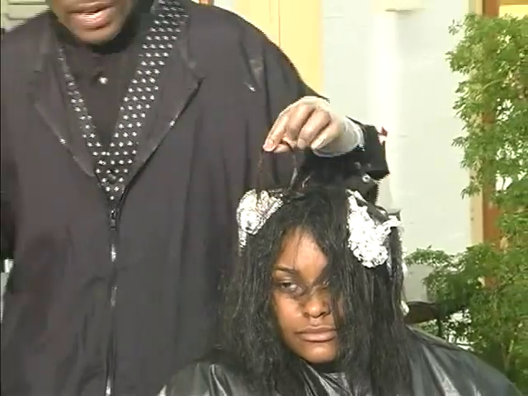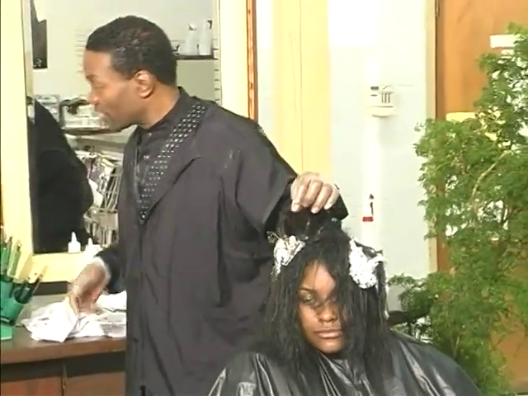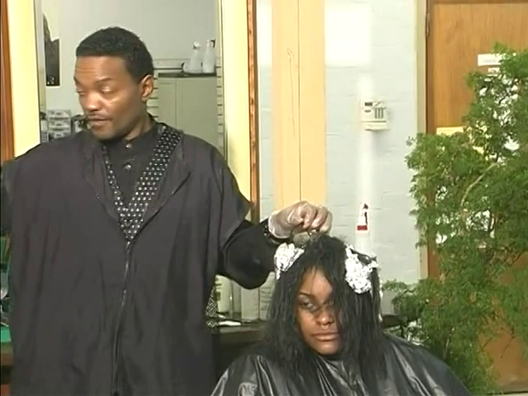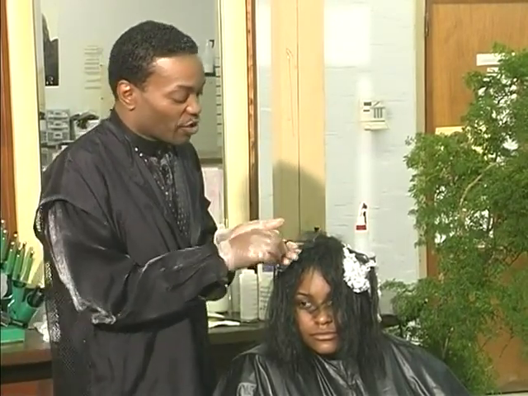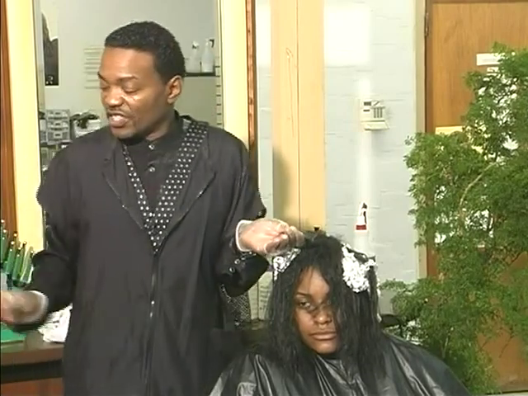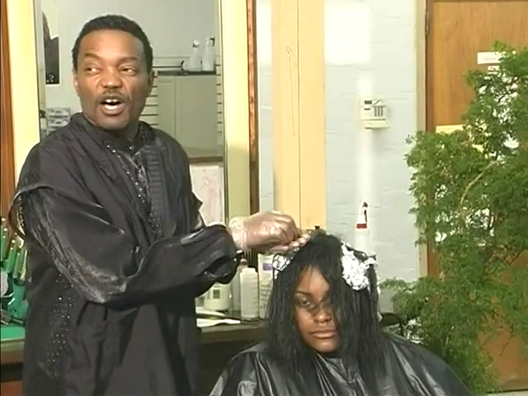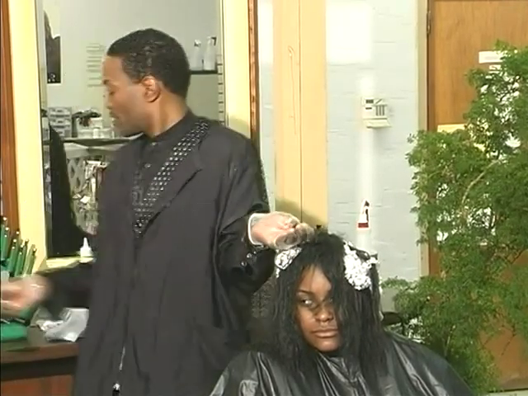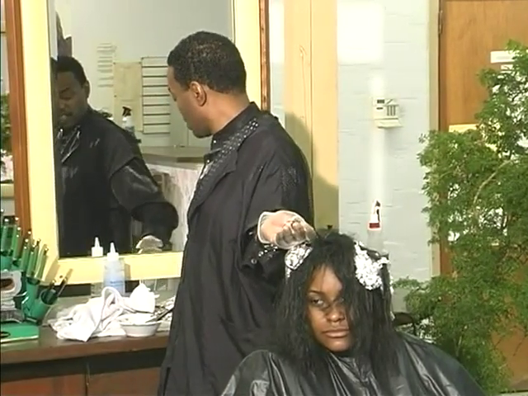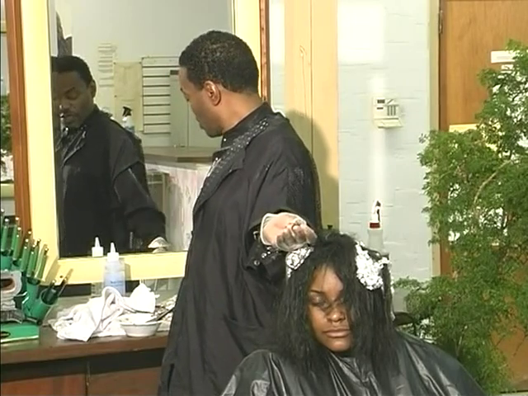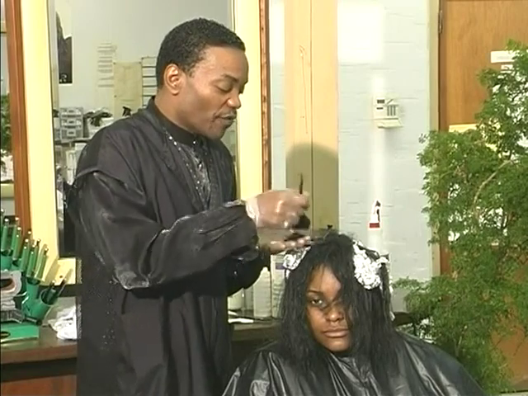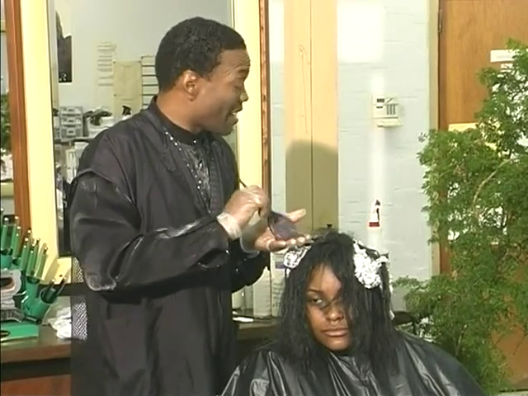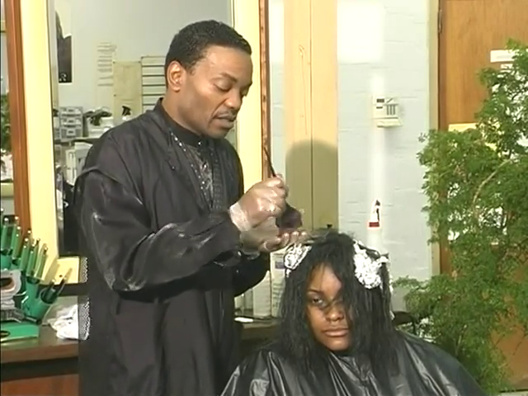So what we're going to do now, we're going to come back with our color. We're going to put a little bit more back on here and process her for about another 5 minutes under the dryer. We're a good 15 minutes into our processing. Actually, we're about 18 minutes into our processing.